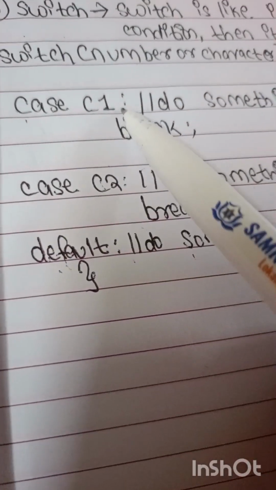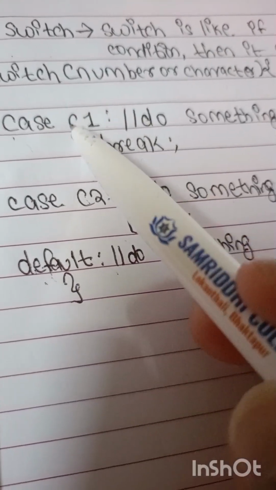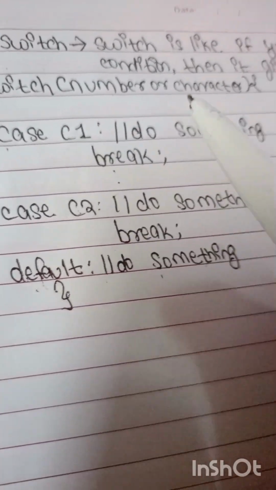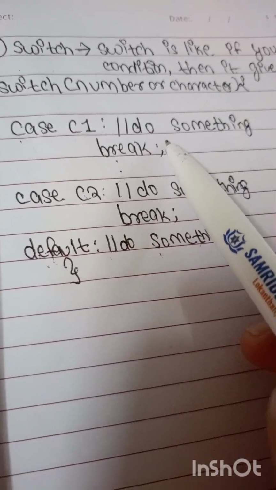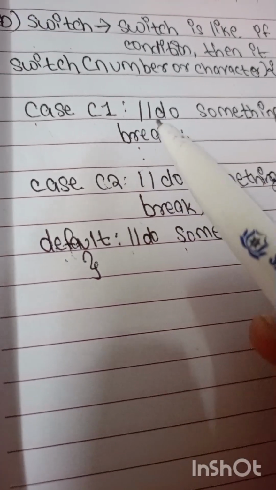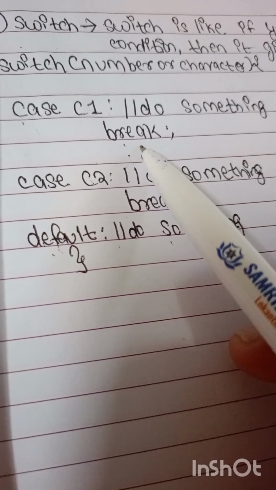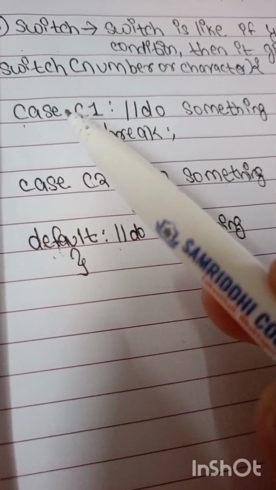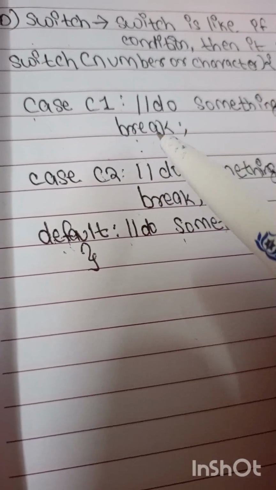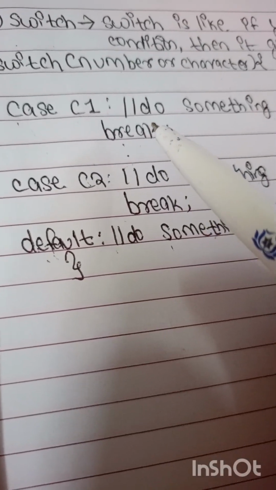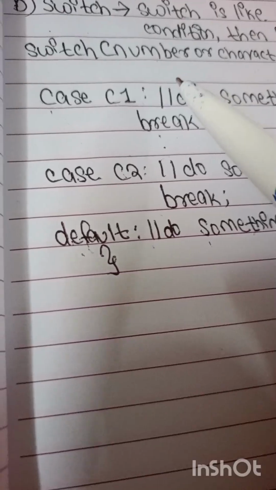Let's talk about case 1. In case 1 we will write our constant number, and then we will print something and we will write a break syntax. Why? Because it's very important to switch on and switch off the statement. It's like if you switch on the conditions, then you need to switch off the conditions as well. You need to put the break just to finish the case of condition 1.